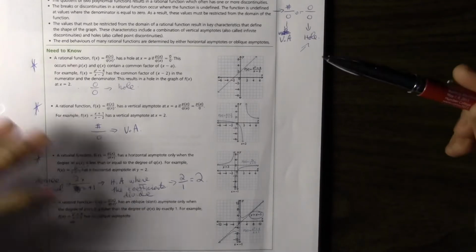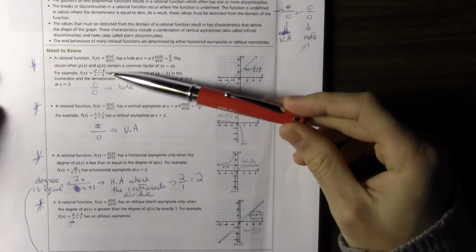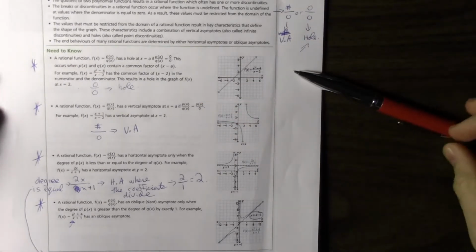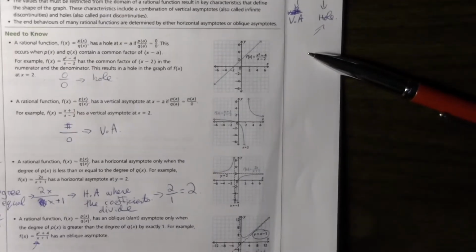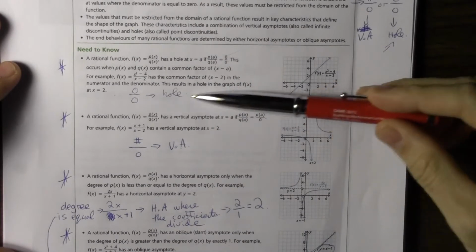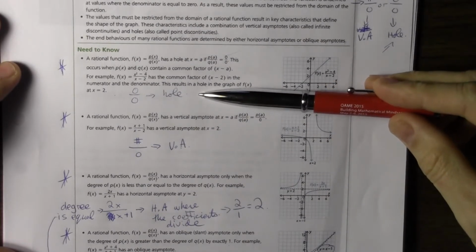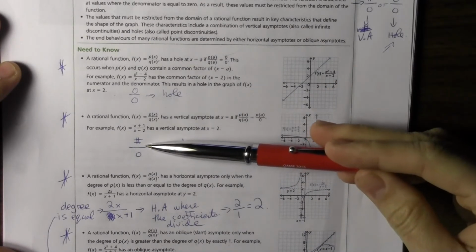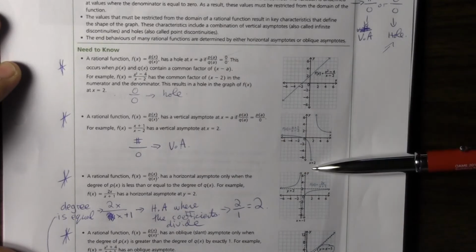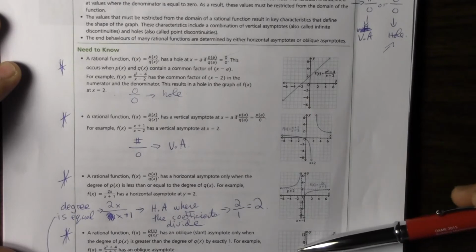Just as a reminder, when we have a quotient function like this, p over q, and we end up with a 0 over 0, that represents a hole in the graph. When we end up with a number over 0, we get a vertical asymptote. These are the key things we learned last time.